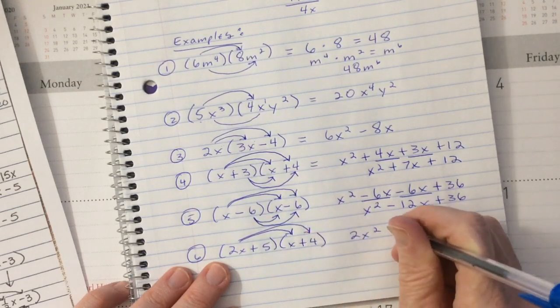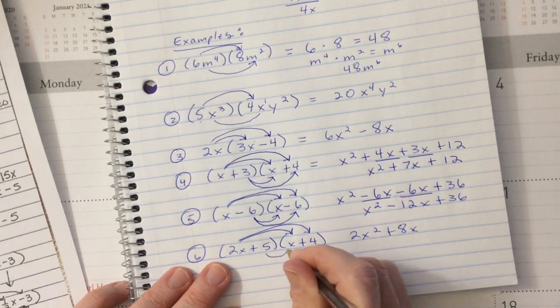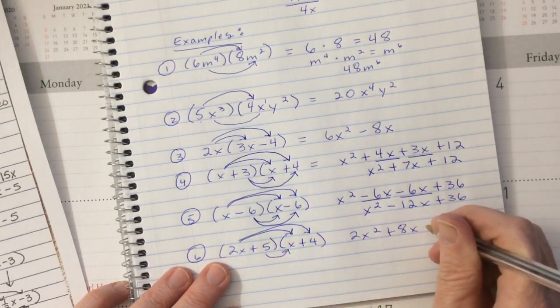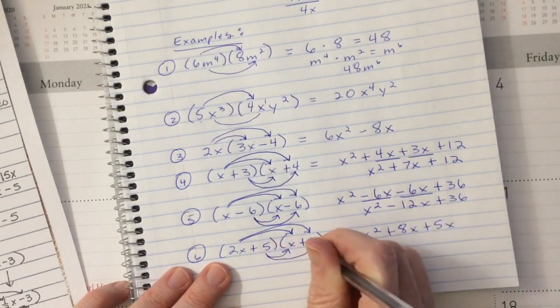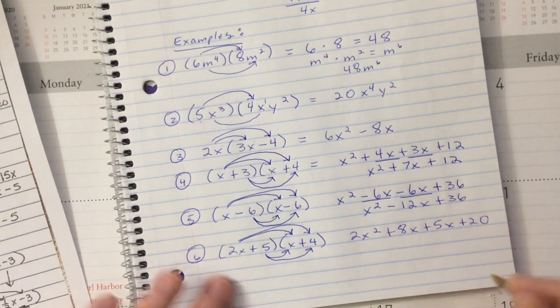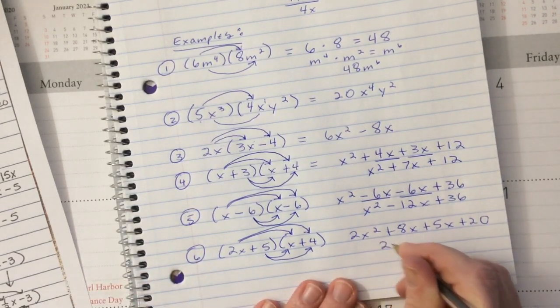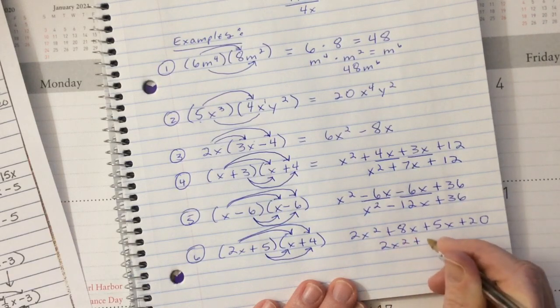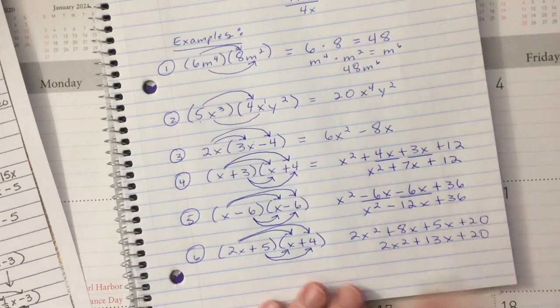Then we have plus 8x. On this side, we have 5 times x will give us 5x. And then we have 5 times 4 is 20. We combine like terms, and we're going to get 2x squared plus 13x plus 20.